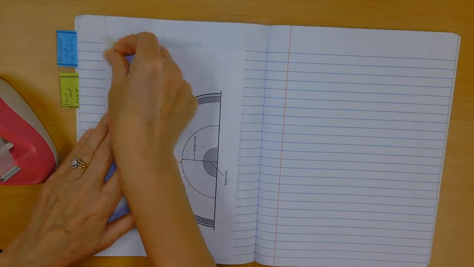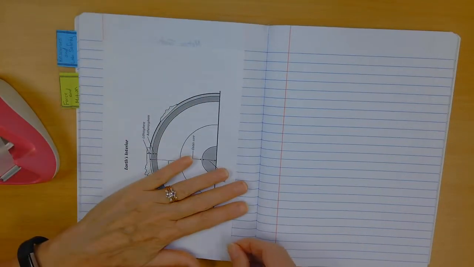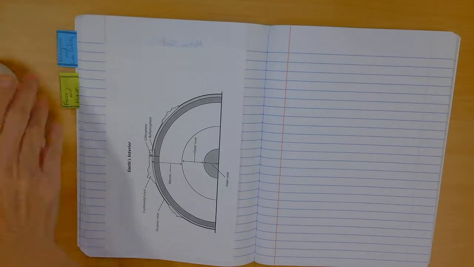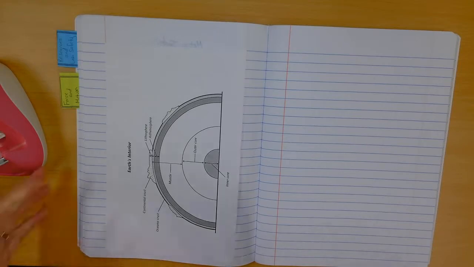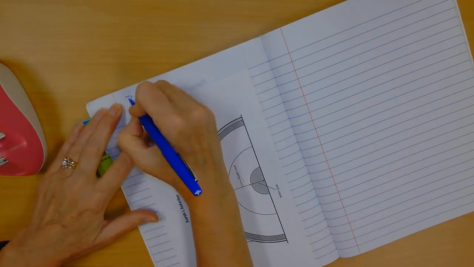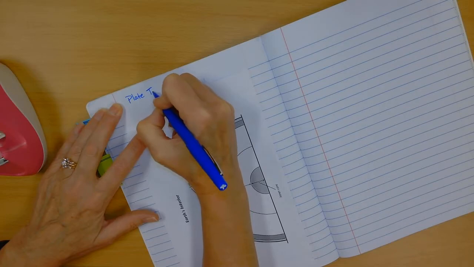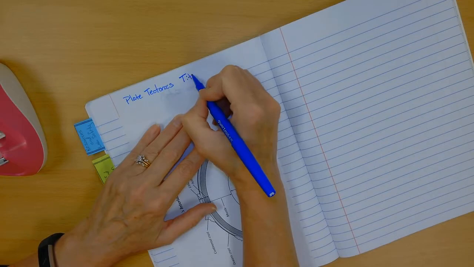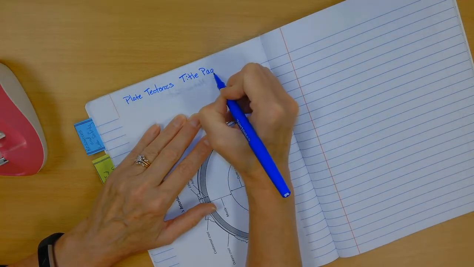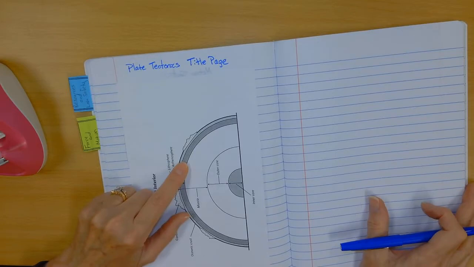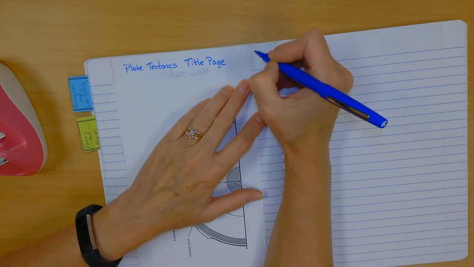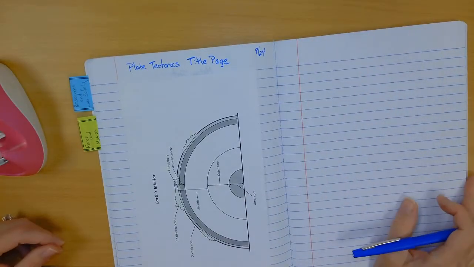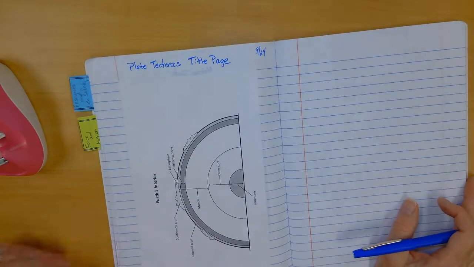Doesn't take really big pieces of tape, just 4 little small pieces, one for each corner. Doesn't take really large pieces, so there's that one. And we're going to label it Plate Tectonics title page. Okay, so that's your Plate Tectonics title page, and of course don't forget the date. And I'm making this recording on the 24th, so I'm just going to put the 24th up here. So there's the title page.